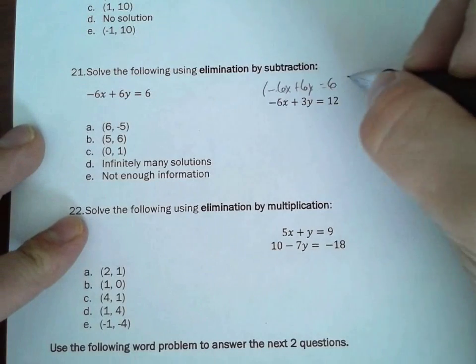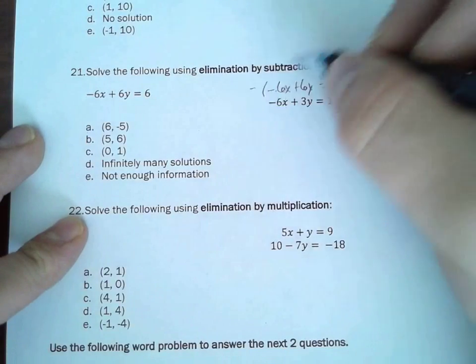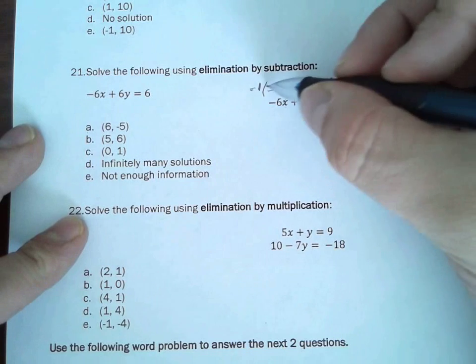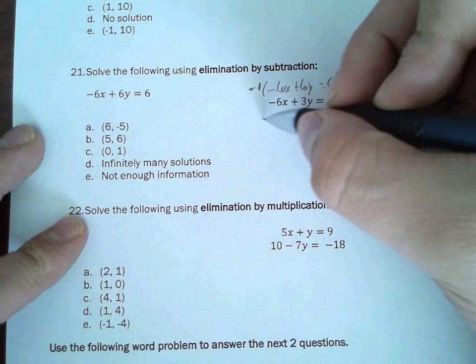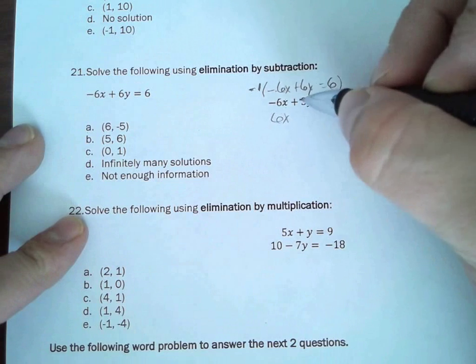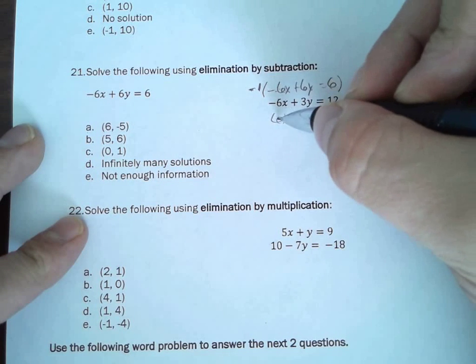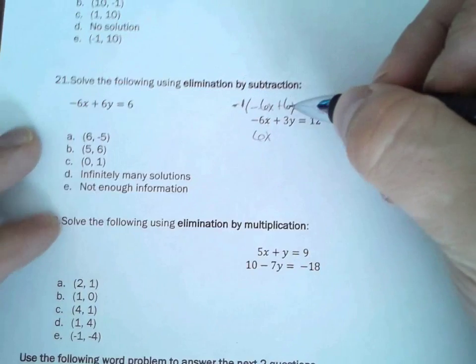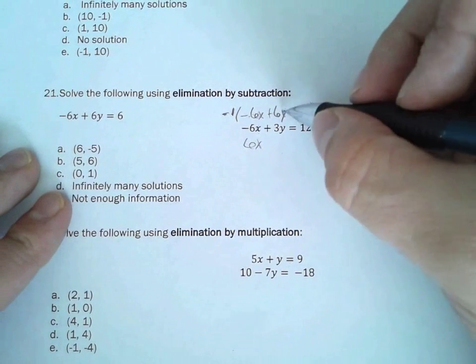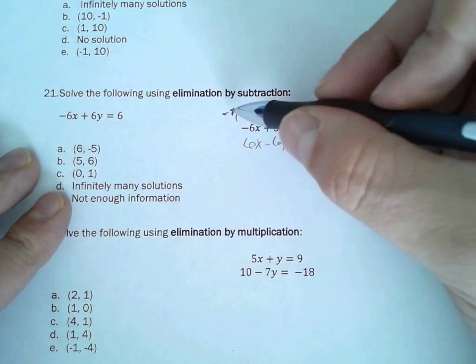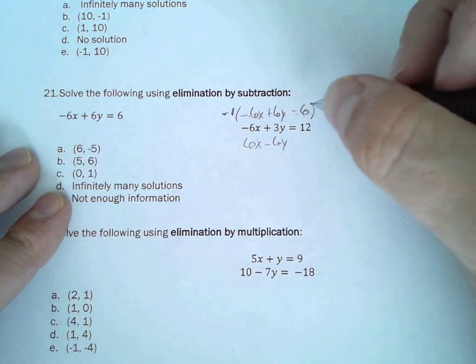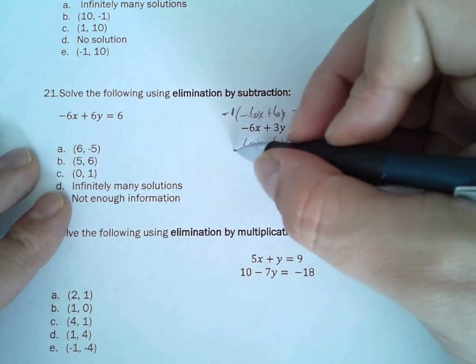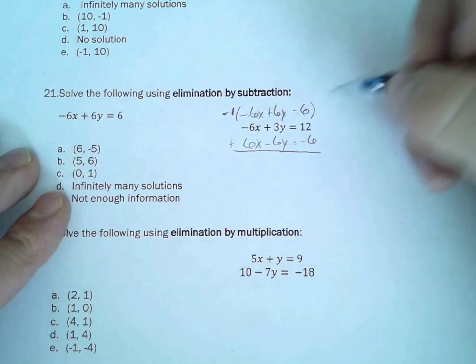So what I'm going to do is multiply this top one by a negative 1, and that's everything, and rewrite it underneath. So I'd have positive 6x, right? Negative times negative is positive. Negative 1 times positive 6 is minus 6y. And then negative 1 times a positive 6 is going to be negative 6. And now we can eliminate.